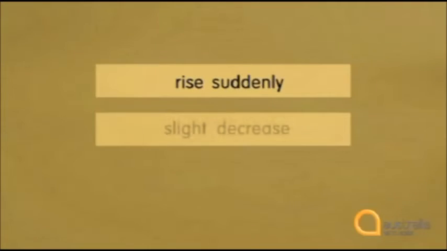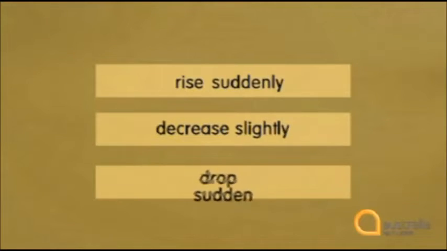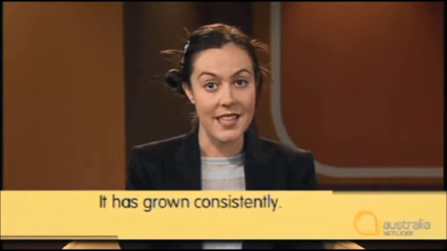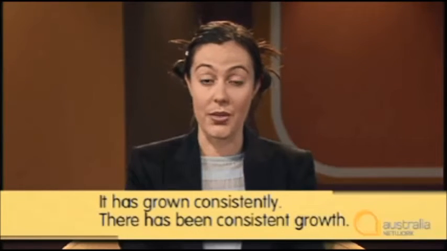So look how these phrases change. A sudden rise becomes to rise suddenly. A slight decrease, to decrease slightly. A sudden drop, to drop suddenly. And look at how sentences can be changed to fit these different phrases. It has grown consistently. There has been consistent growth. It's important to always use a variety in your written work.